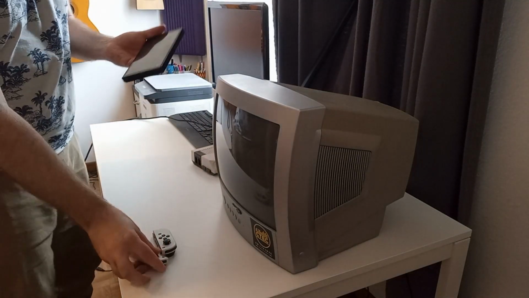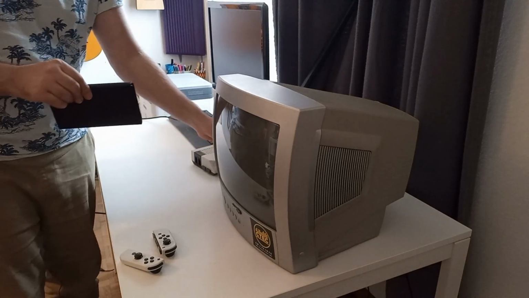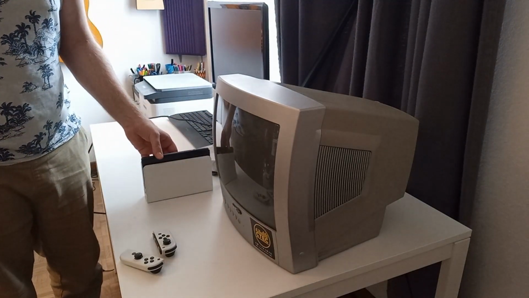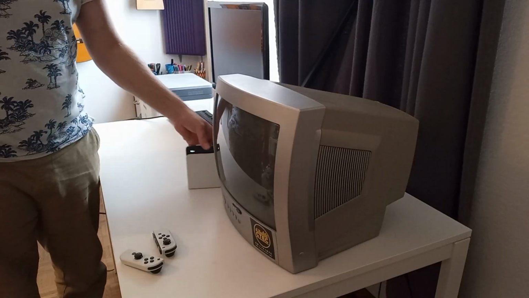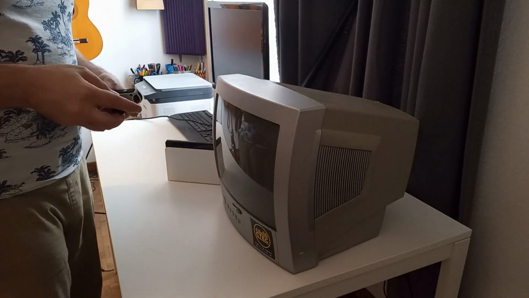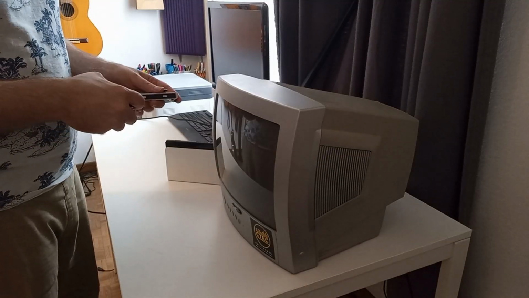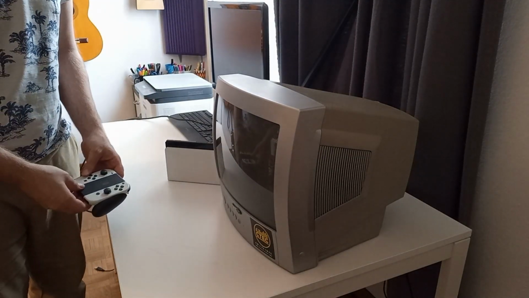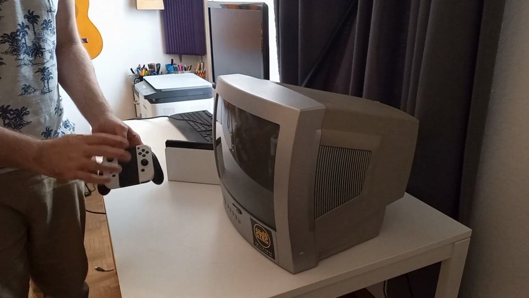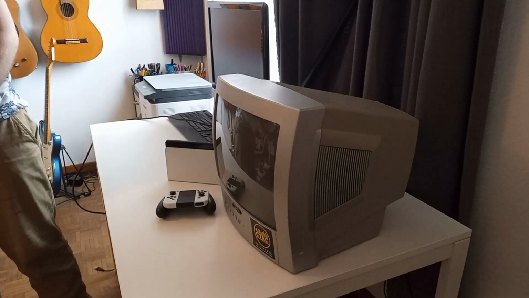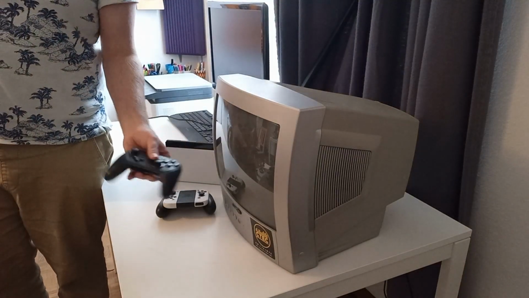But of course, if you want to stream it, you would have to go through the dock and the HDMI out, and then of course inevitably you would have delay. And you could use different controllers. Joy-Cons into this one, which I prefer over the Pro Controller.